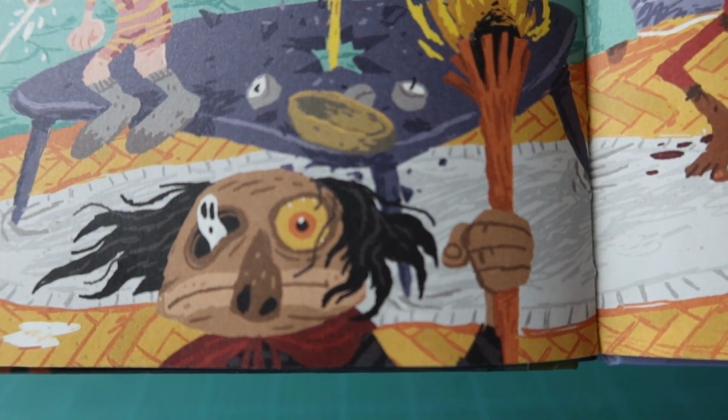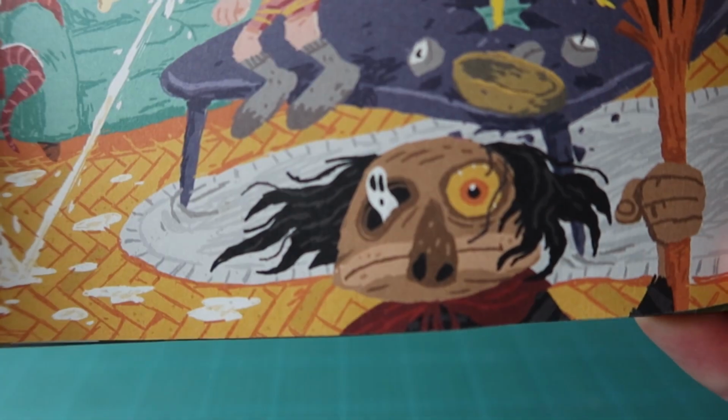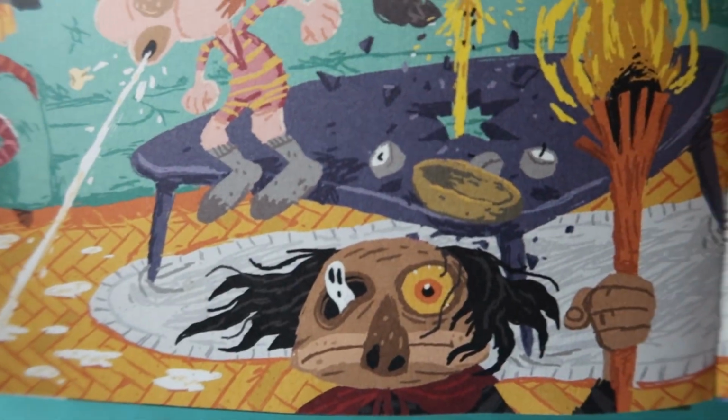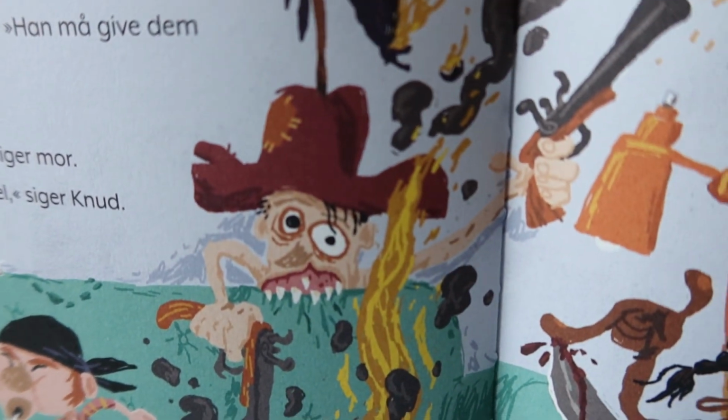I like this one also. He's holding a torch. And is that a ghost, or is it like a maggot peeking out of his eye socket? Brilliant. I love how you can go explore all these little details, and I'm sure the kids would too.